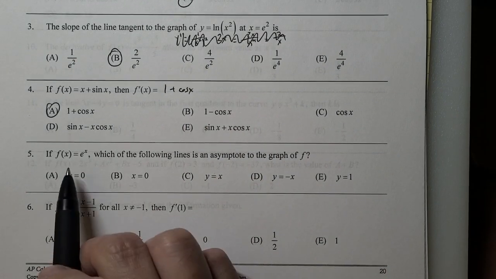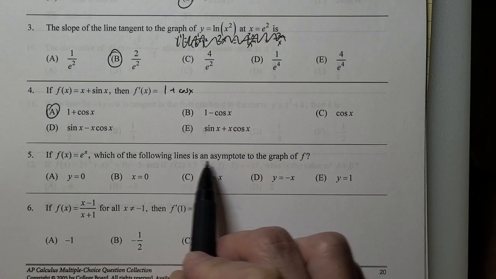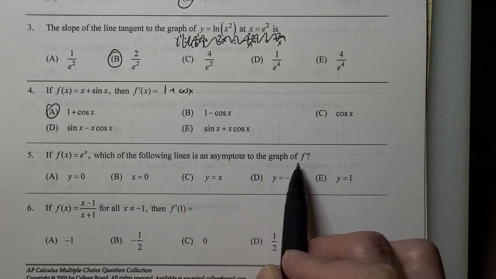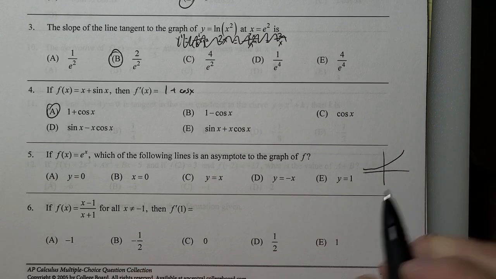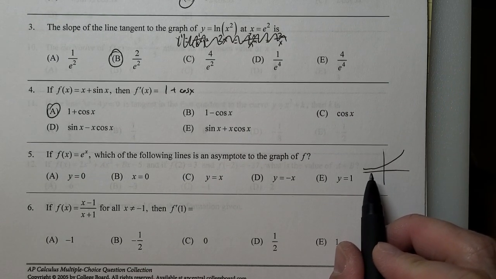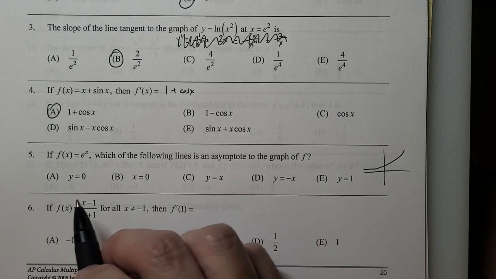Number 5, if f is e to the x, which of the following lines is an asymptote to the graph of f? This is very easy. We know how e to the x looks. It looks something like this. So we know there's a horizontal asymptote at y equals 0. So 5 is A.